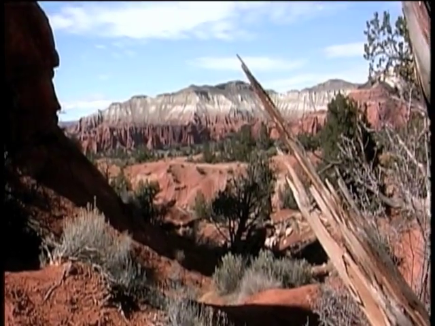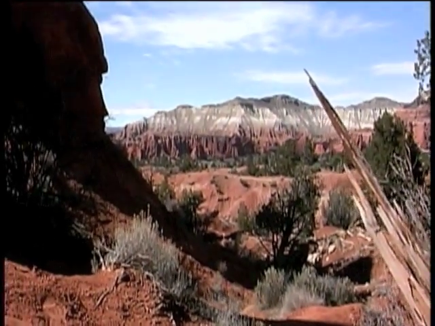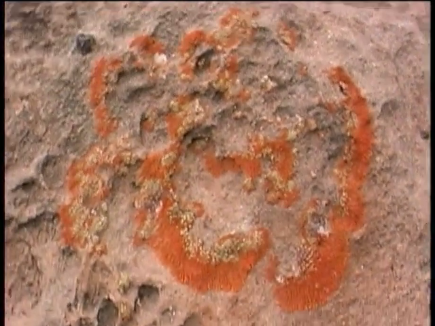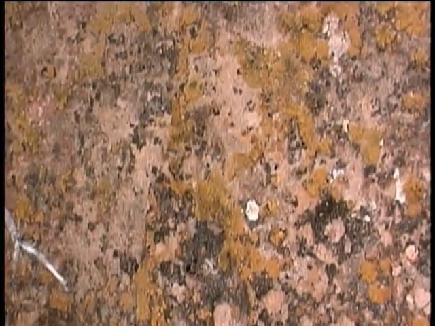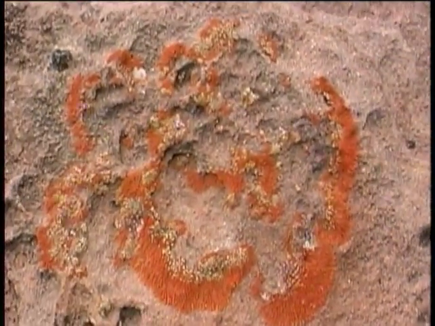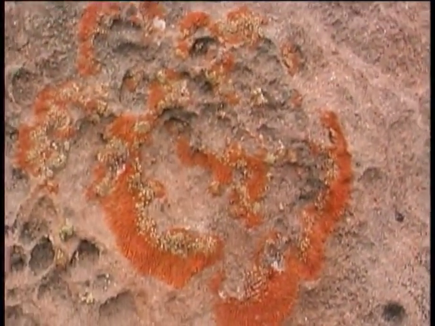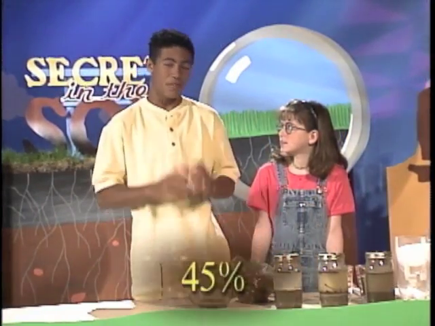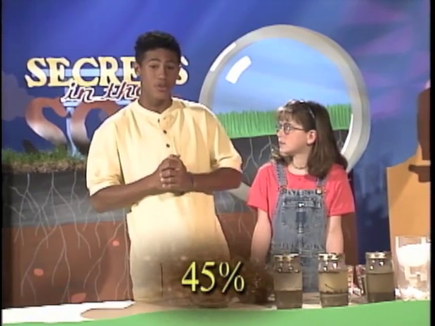Also, plant roots can grow into soft rock and break it apart. Chemicals can break rocks apart too. Many rocks are broken apart by lichens, tiny crusty plants that live on rocks. Lichens come in many colors and give off an acid that breaks down the minerals in the rock. Mineral matter takes up about 45% of the total volume of soils.